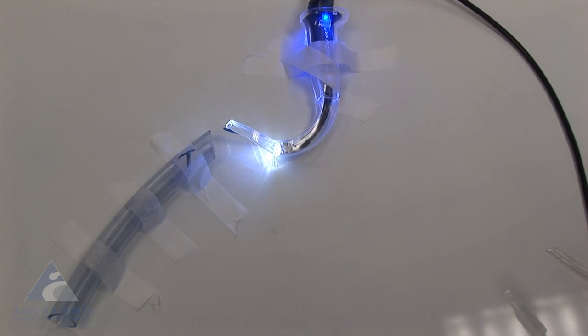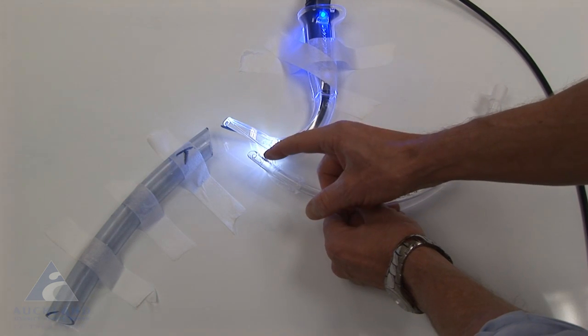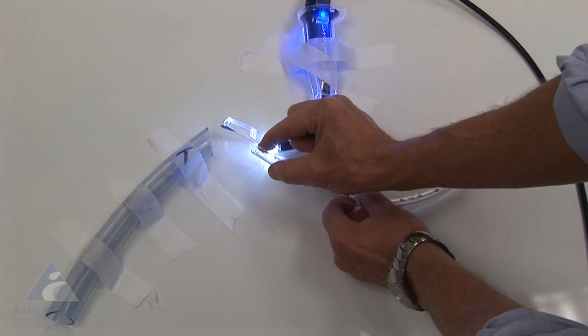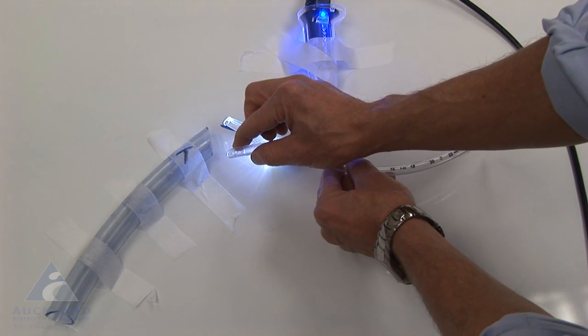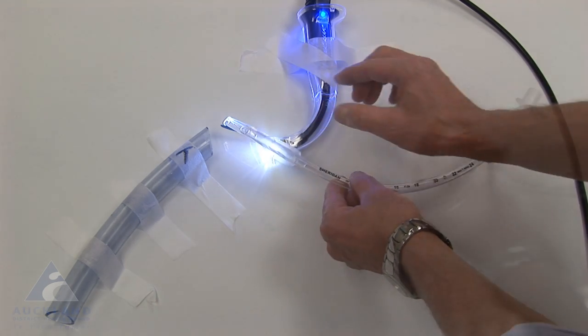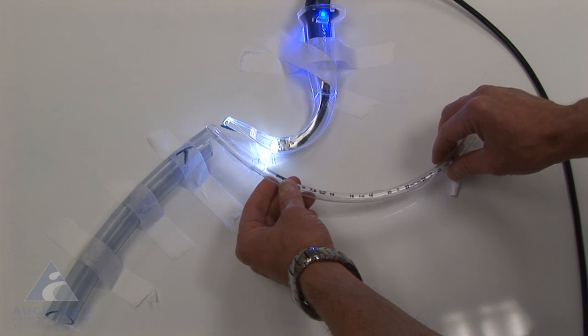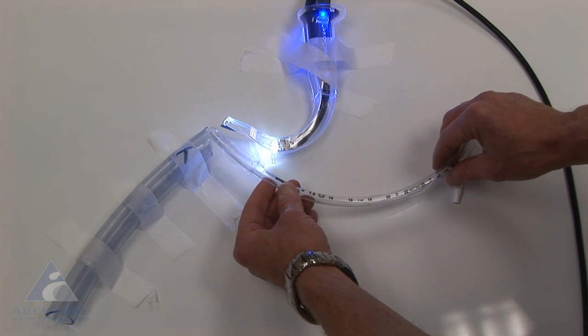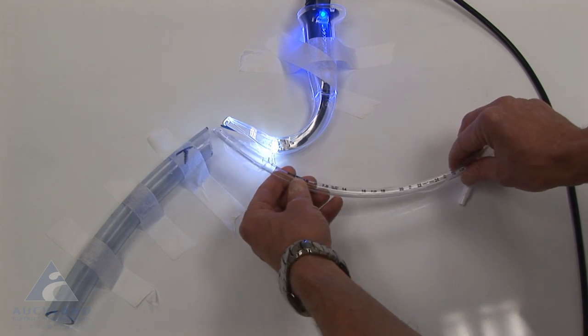The next issue to consider when looking at an endotracheal tube is how rigid it is. This particular tip, if I try and deviate it, thinking that it might have to deviate in this direction to go down into the trachea, it's actually quite a rigid structure. You'll also notice that the general structure of the tube is a relatively rigid preformed curve, which also inhibits it performing this kind of deviation.